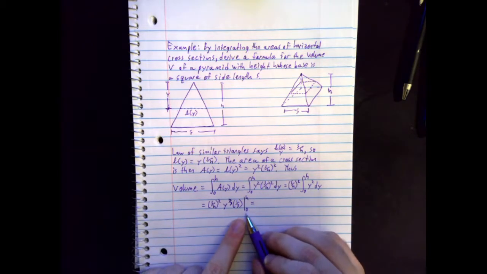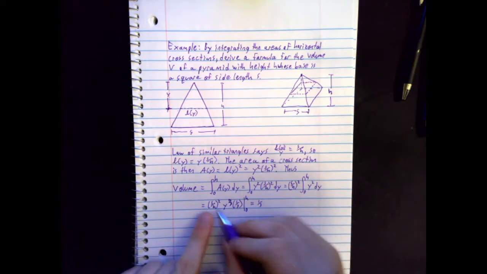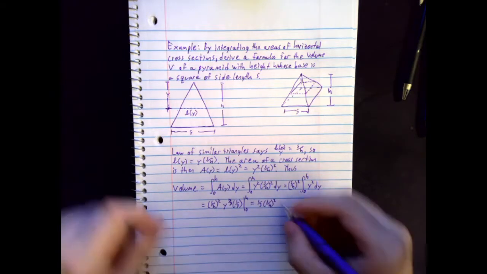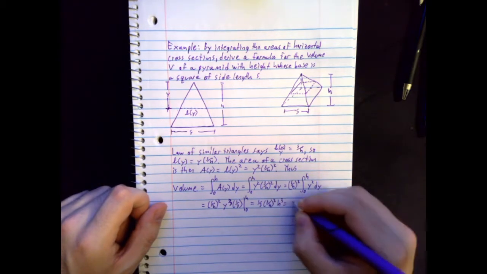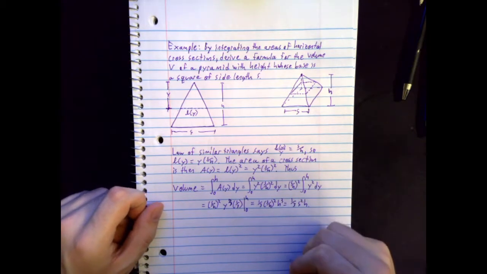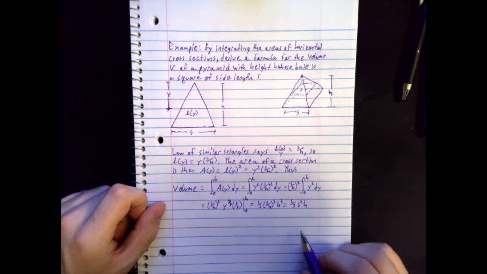The 0 term doesn't matter. When I evaluate it at 0, it comes out to 0. So really, this is just going to be 1/3 s over h squared times h cubed. And when you simplify, this gives you 1/3 s squared times h. And indeed, if you were to go look that up, this is precisely the volume of a square pyramid with side length s and height equal to h.